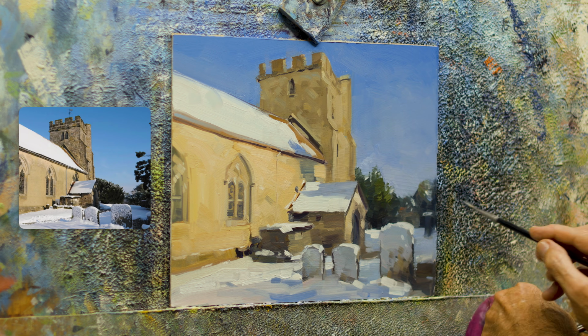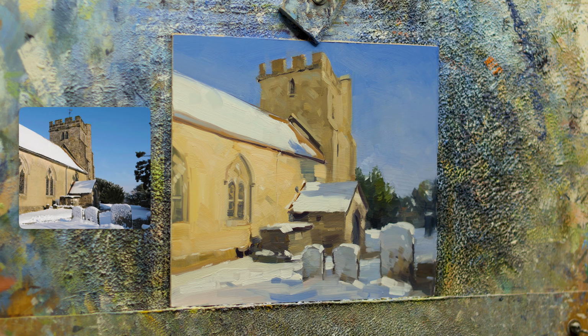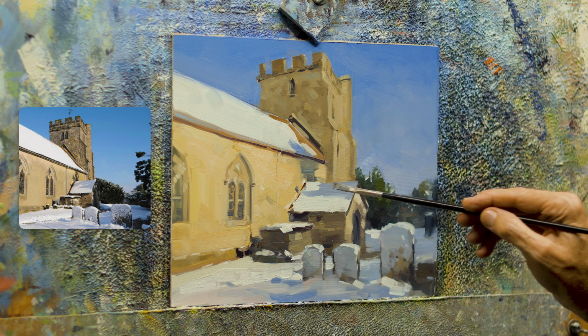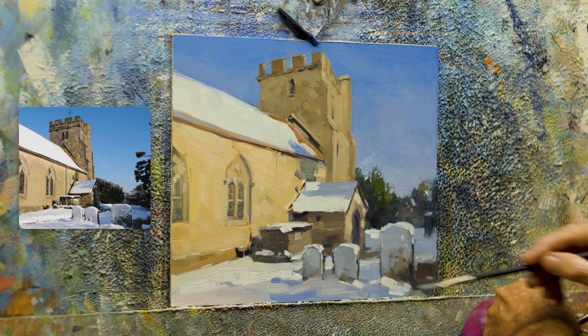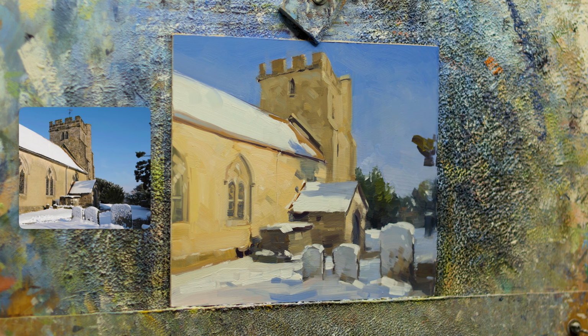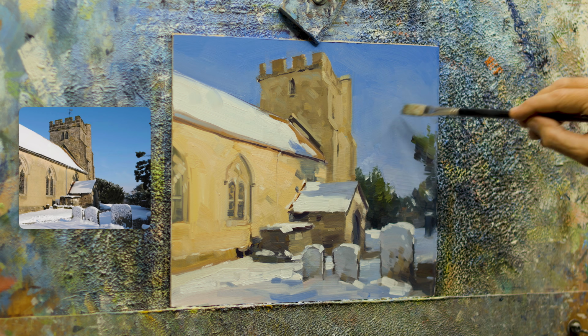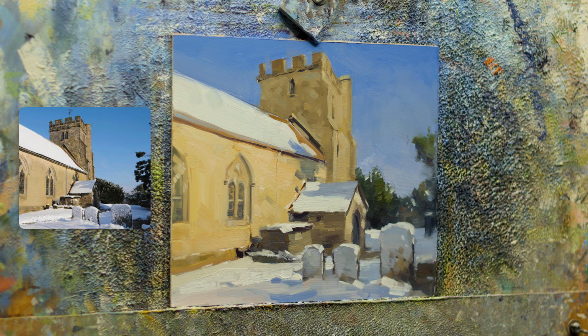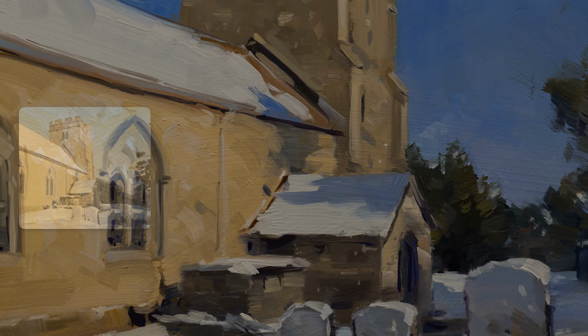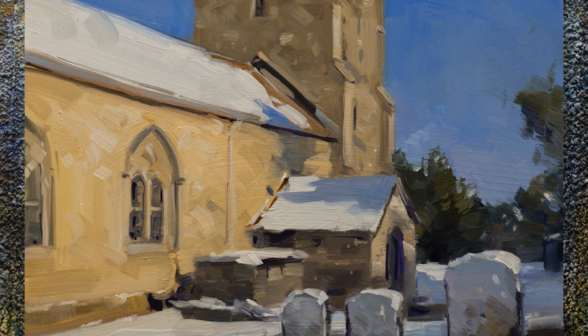Certain paintings do give me more pleasure than others, and I think this was definitely one of those. So we'll just start to bring in just a little bit of foliage on that right hand side. I was going to leave it out, but I think it does improve the scene overall.